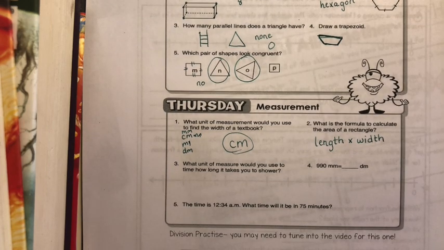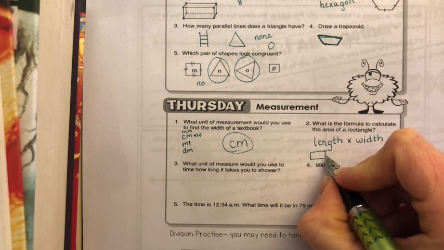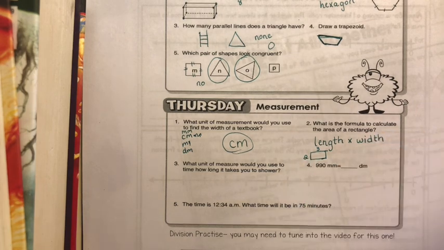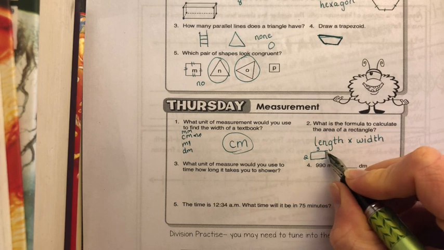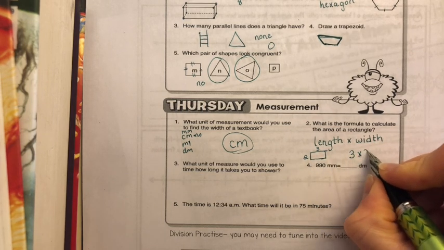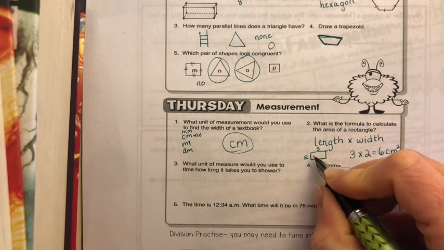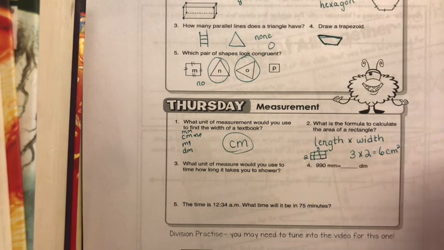And the reason I say it doesn't matter which one goes first, so say this is my rectangle, and my length is 3 centimeters, and my width is 2 centimeters. If I do length, which is the longest one, times the width, 3 times 2 is 6 centimeters squared, because remember, it's talking about the squares, how many squares will fit in it.